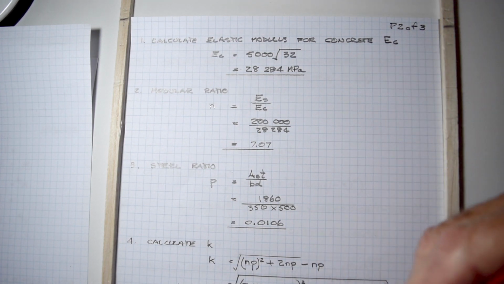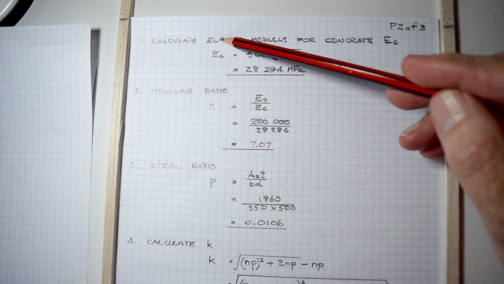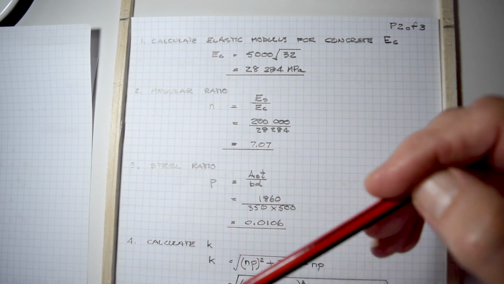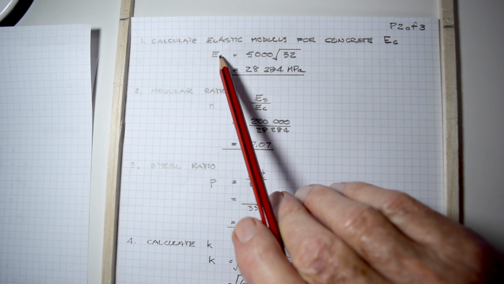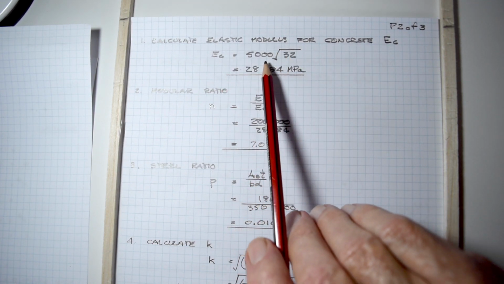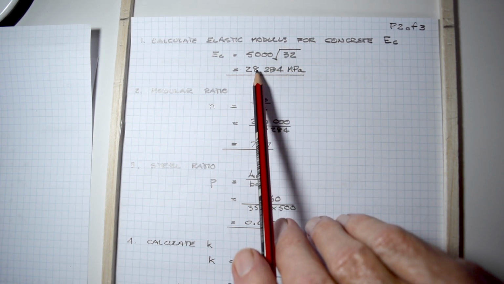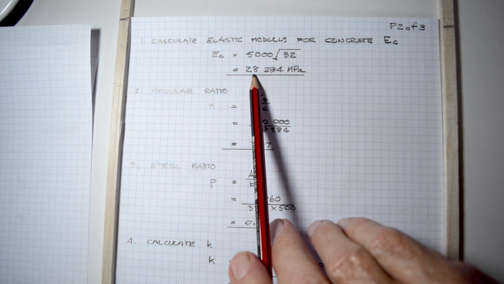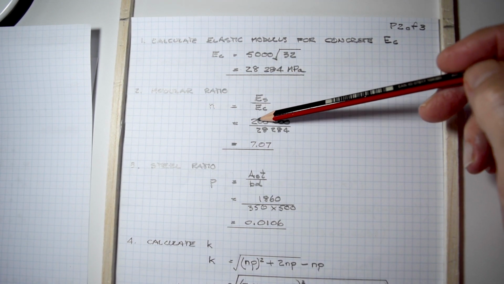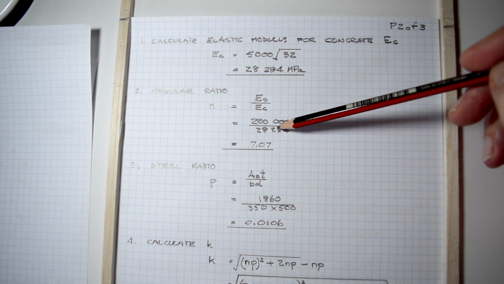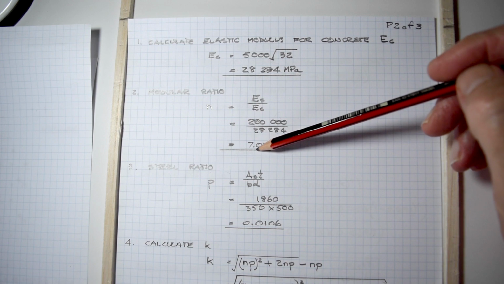So I've tackled this in a slightly different sequence to the previous one. I've sort of gone elastic modulus, modular ratio, steel ratio, K, etc. But let's go through all of those, as I did in the lecture, which we've just finished. The elastic modulus, as I said, use 5,000 times the root of the concrete strength. And the elastic modulus for a 32 MPa concrete is 28,284 MPa. Modular ratio, E for the steel, 200,000 divided by the E for the concrete, gives you a modular ratio figure N of 7.07.